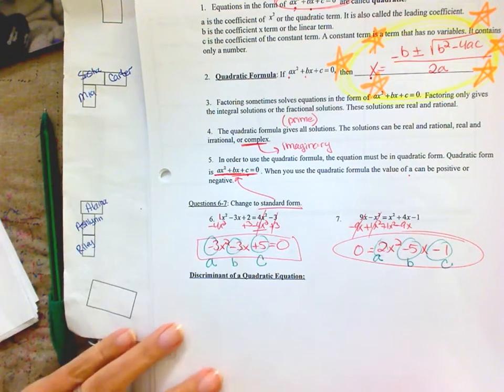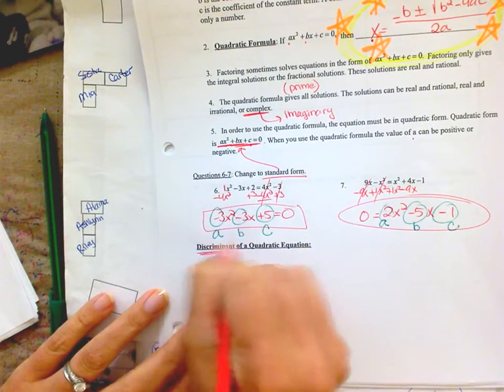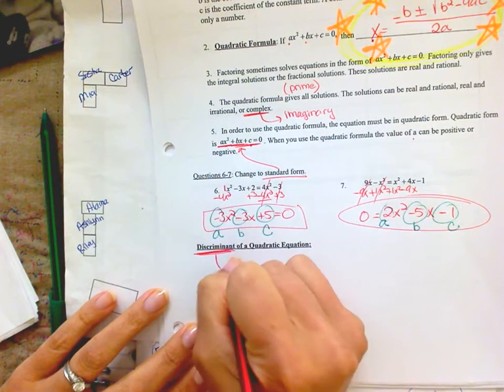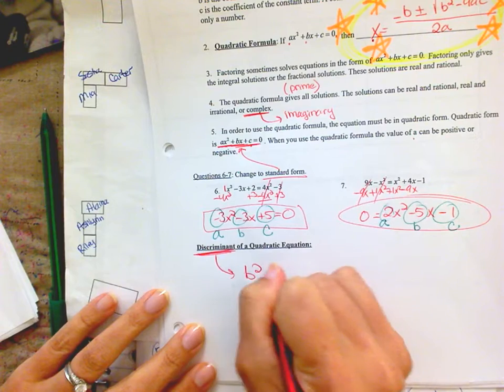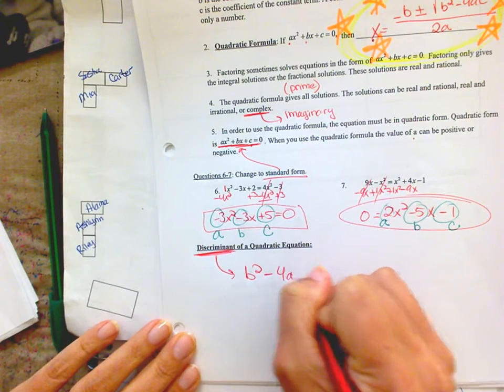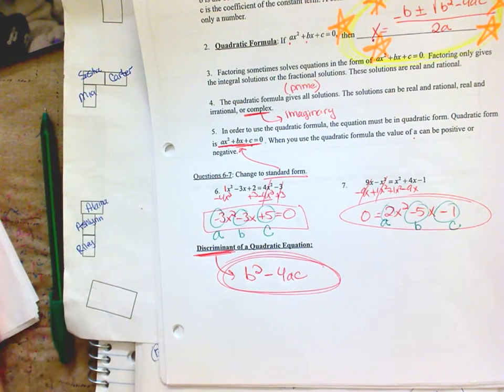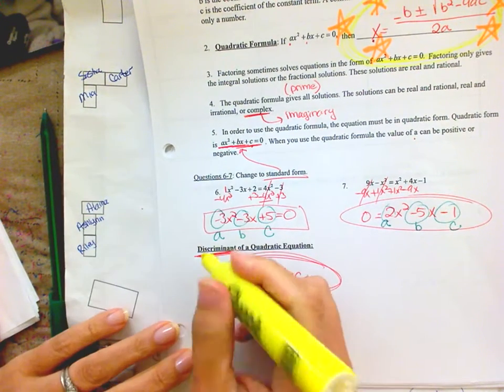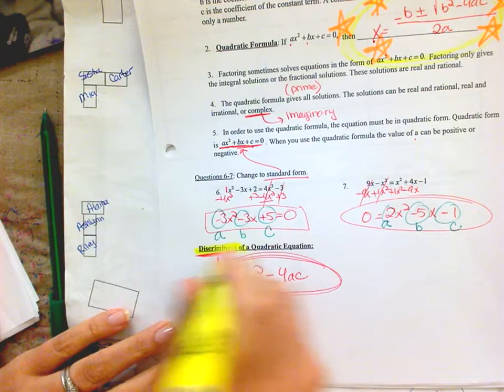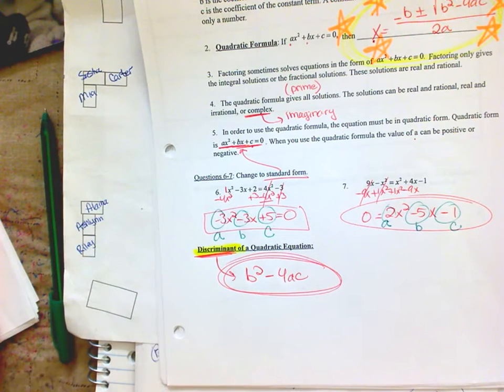We're going to talk about the discriminant of the quadratic formula. You're going to hear that word a lot. The discriminant is just the part underneath the radical. So again, that's a super important word. The discriminant is going to tell us how many solutions something has.